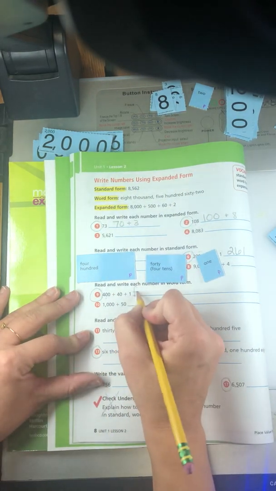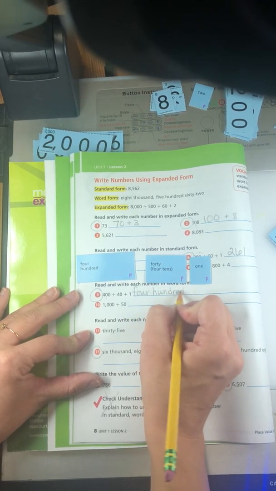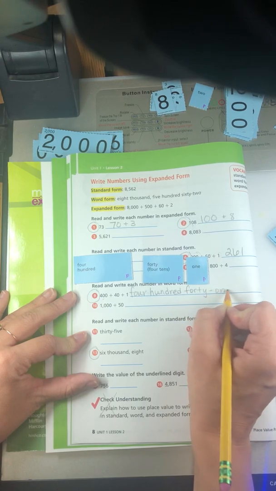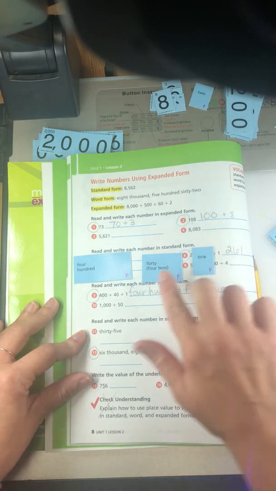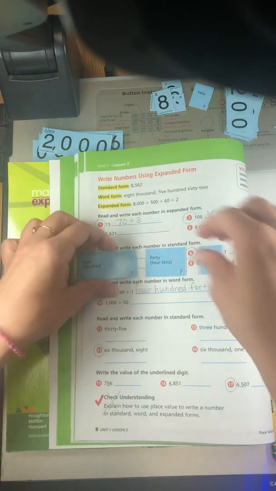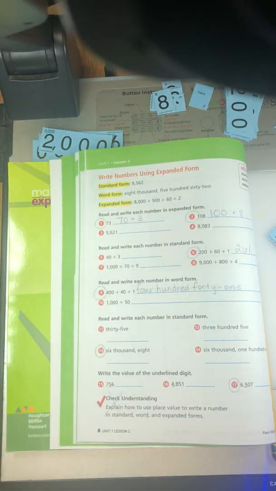So we have 400, 40, 1. And that's word form. See how I just spelled out the word for the value? Okay. So again, those blue cards are awesome. So you're going to do the same thing for number 10 with that.